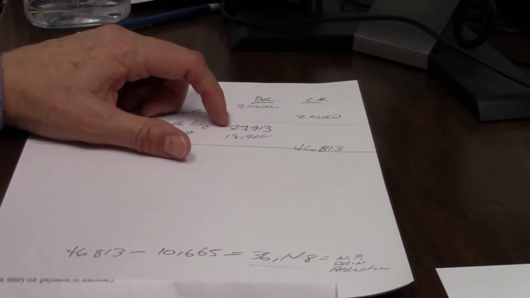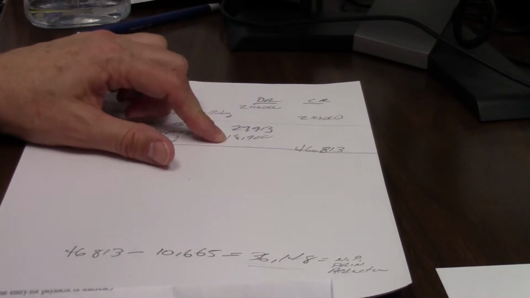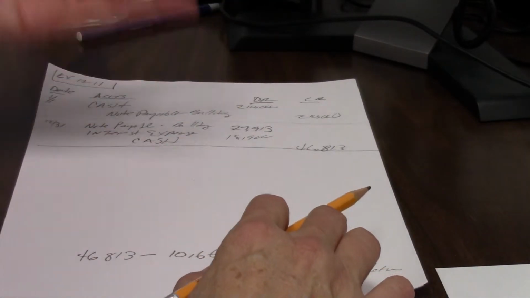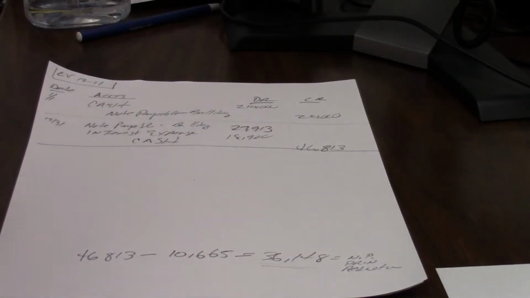Why is it less than this? And why is it more than this? Because the interest is less. So every year as we reduce the principal more and more, we pay less and less interest. Therefore, more can go to principal.